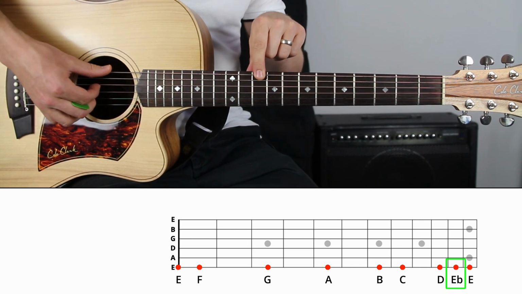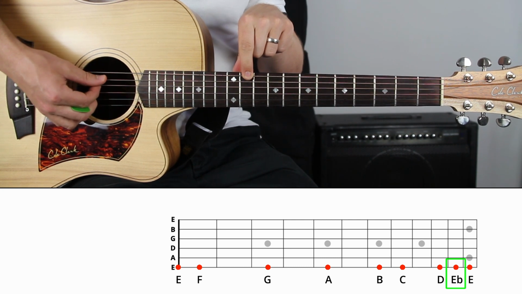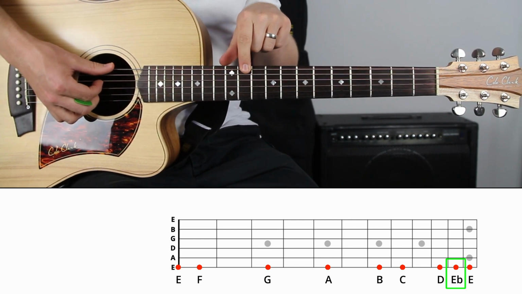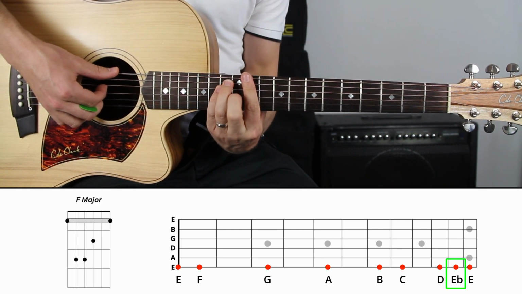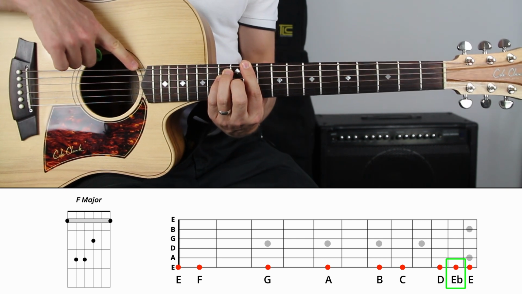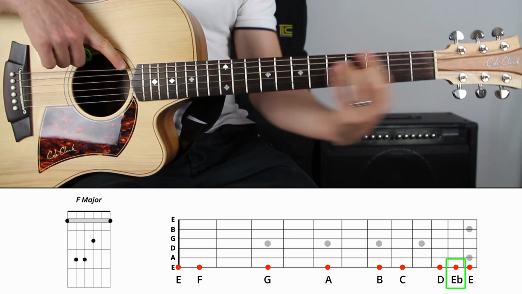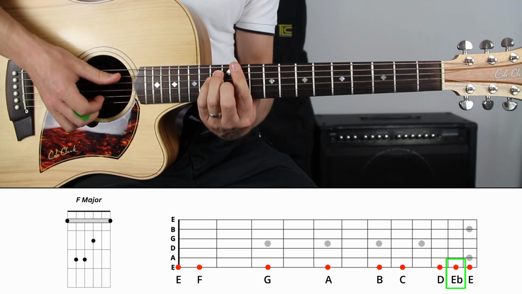Or if that's too confusing, from D, we go up to E and flatten. Either way, we get the same result. So here's my E flat at 11th fret. So I'm going to play the F shape, and it's pretty squishy. Why the F shape? Because my tonic is on the low E string, and when your tonic is on the low E, we use the F shape. So that's my E flat chord.